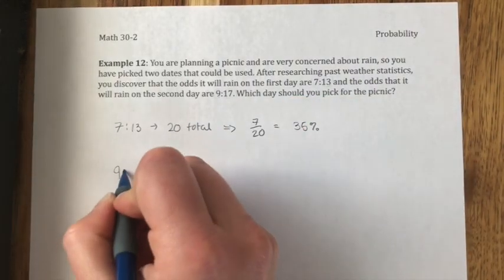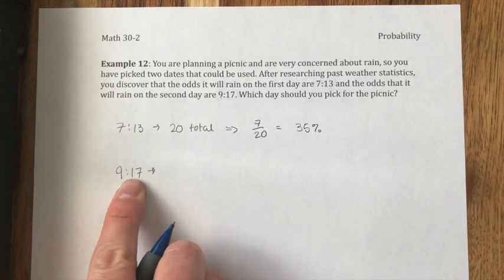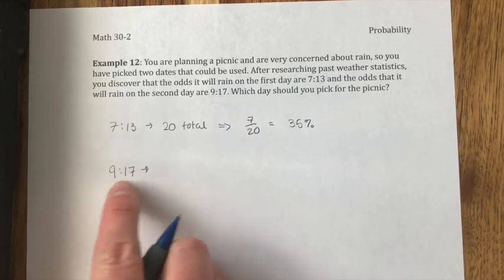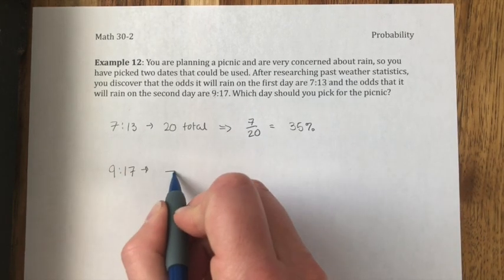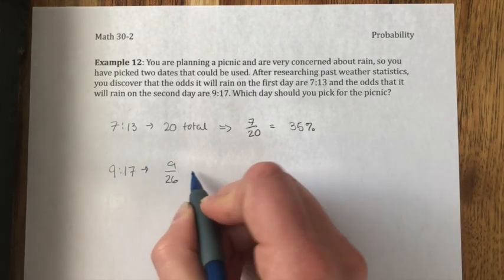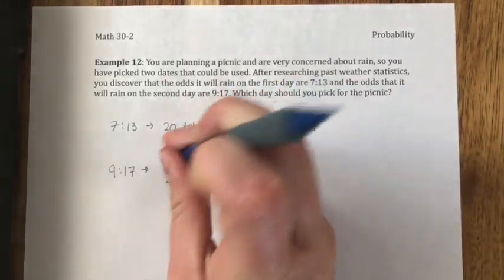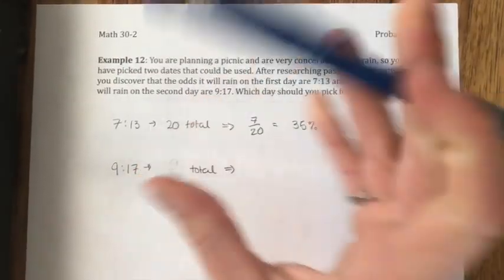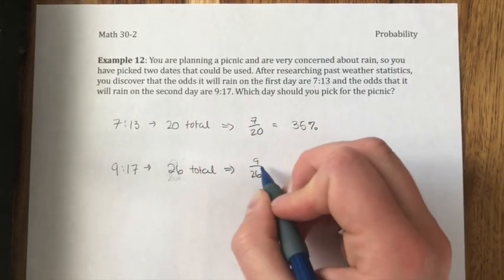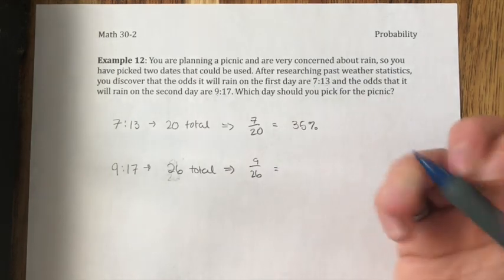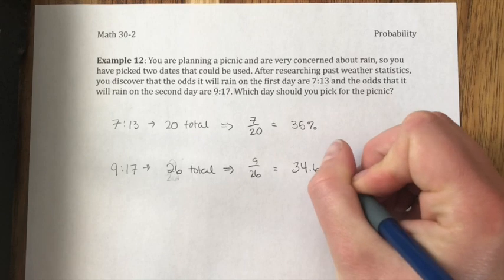For the 9 to 17 ratio, that means we have 9 chances of rain for 17 chances of not rain. So 17 plus 9 is going to be 26. So we have 9 out of 26 total. Oops, I got ahead of myself. We have 26 total, so 9 options of rain out of 26 total options. When we convert that to a percentage, we get 34.6%.